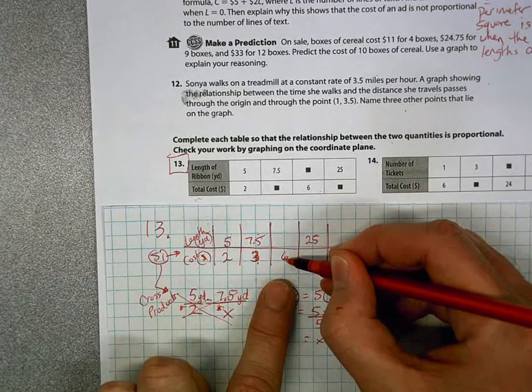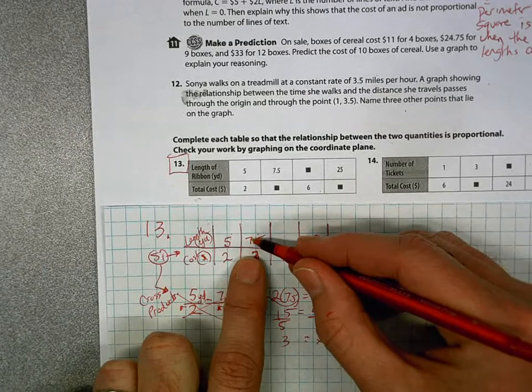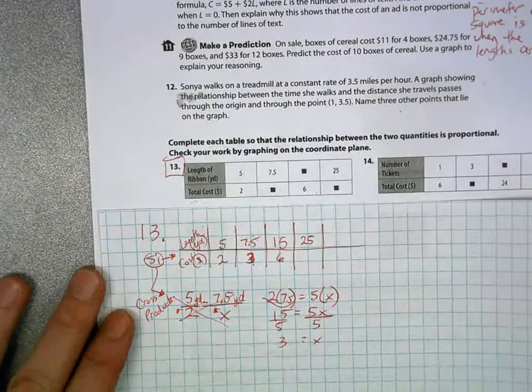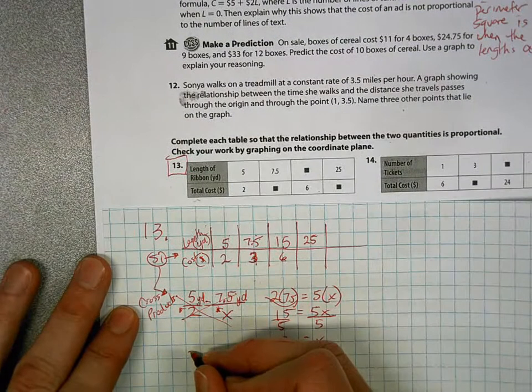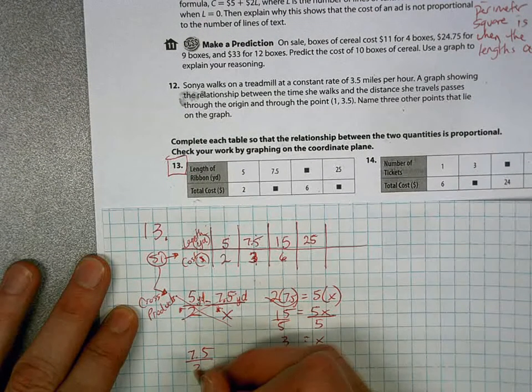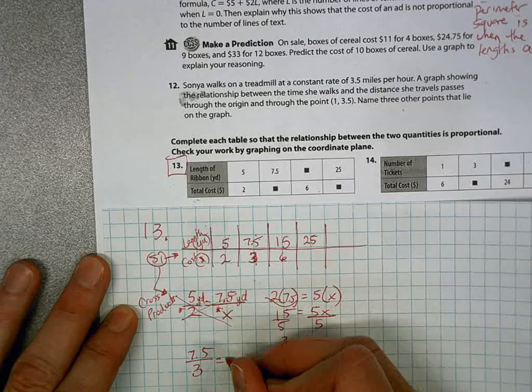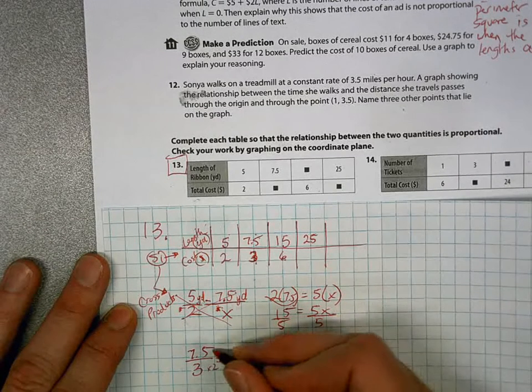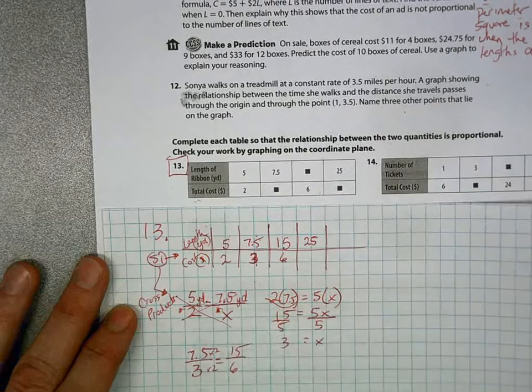Multiply by 2. So 7.5 times 2 is 15. If you have no idea what I'm talking about, you can do this: 7.5 times 3 is equivalent to blank times 6. This is all I did, multiply top and bottom by 2 to get my 15.